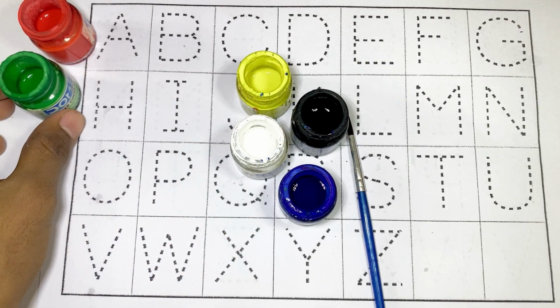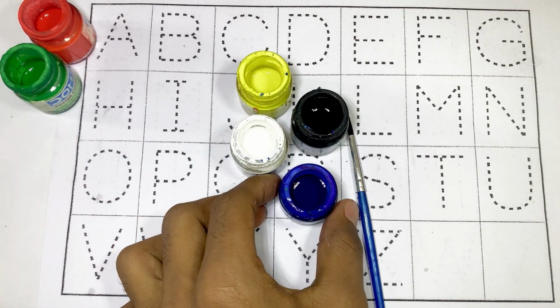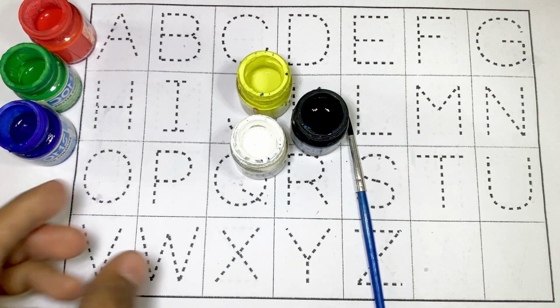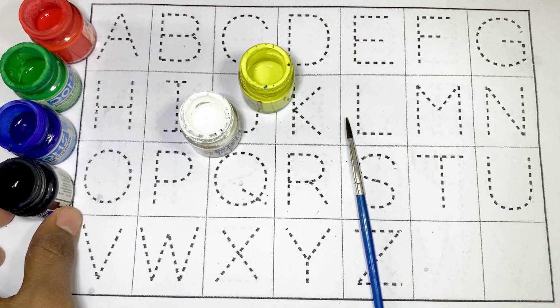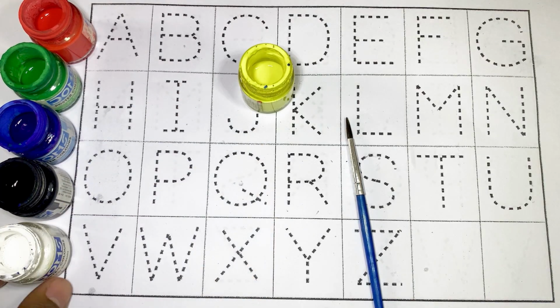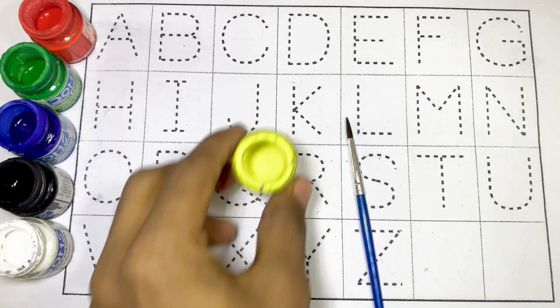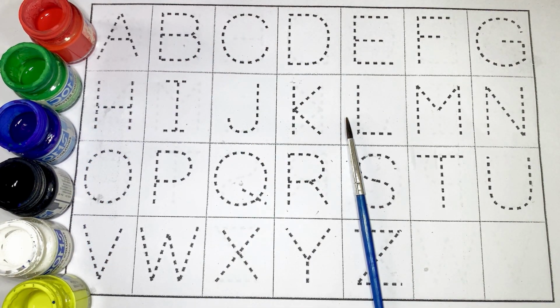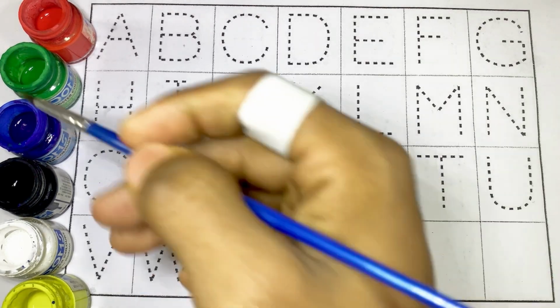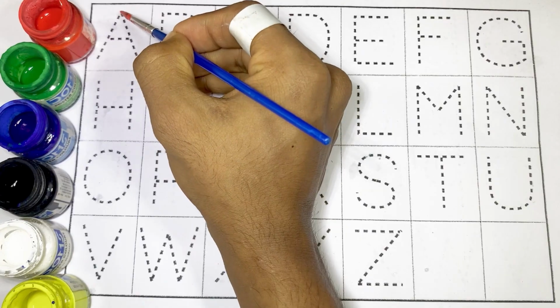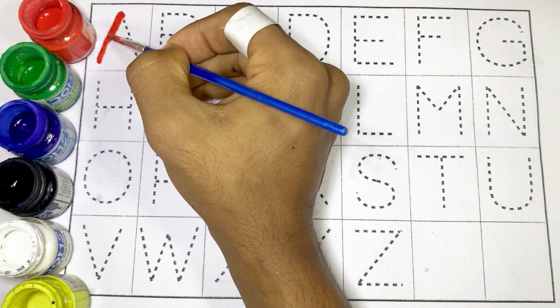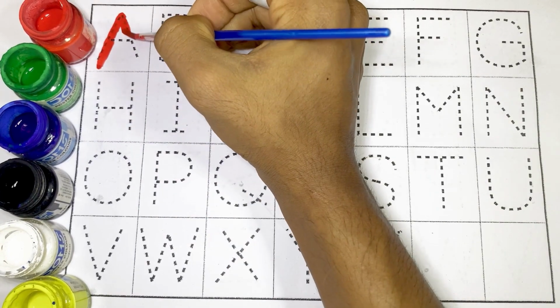Red color, green color, blue color, black color, white color, and yellow color. So kids, now you draw alphabets and first you draw A and use red color.